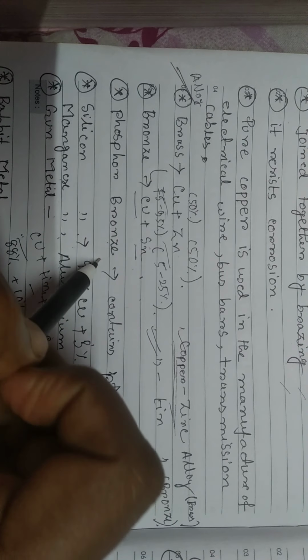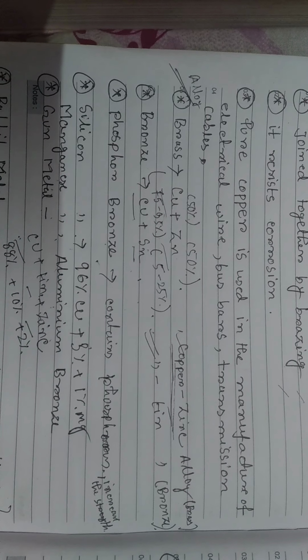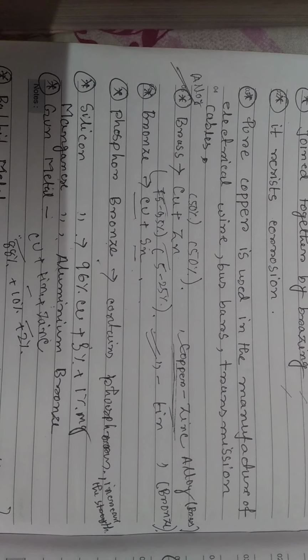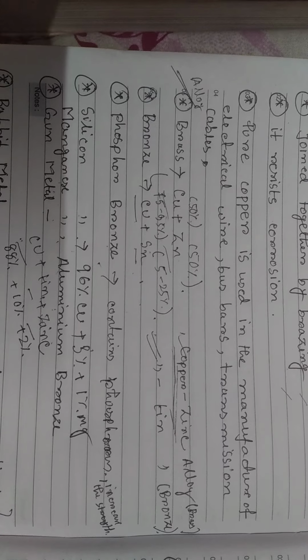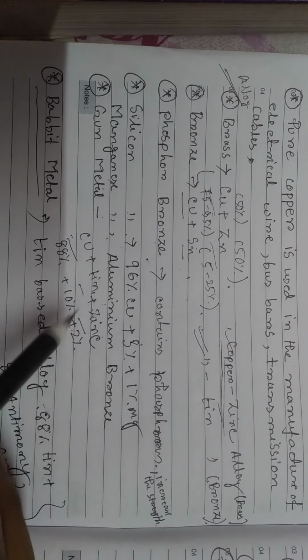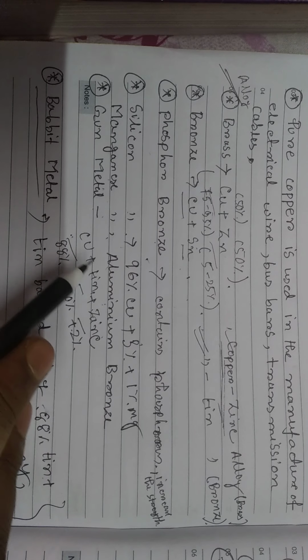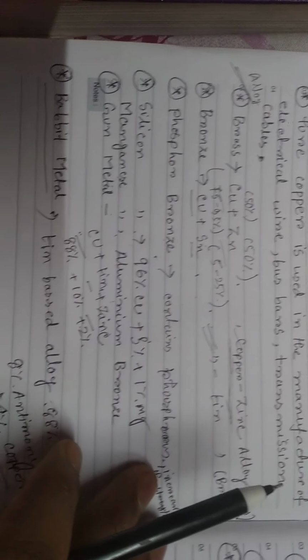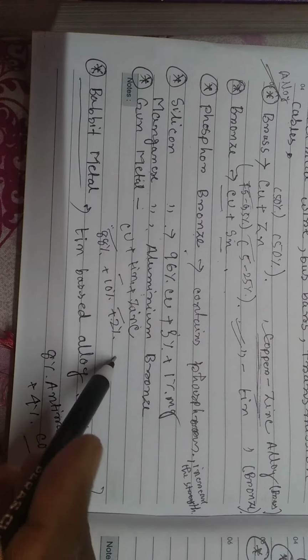Like if you add phosphorus, that's called phosphorus bronze. Sometimes it is called silicon bronze, sometimes manganese bronze, sometimes aluminium bronze, like that. And another point is the gunmetal. Gunmetal is a combination of copper, tin and zinc, in the percentages of 88%, 10% and 2%.